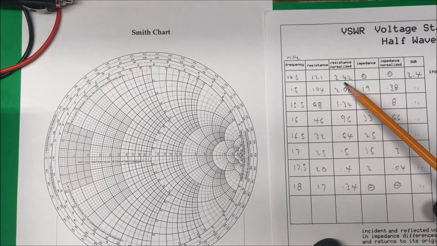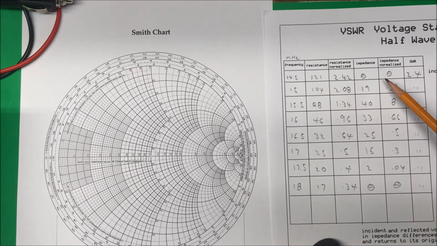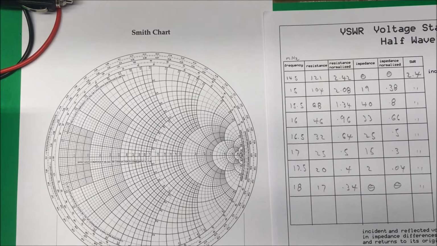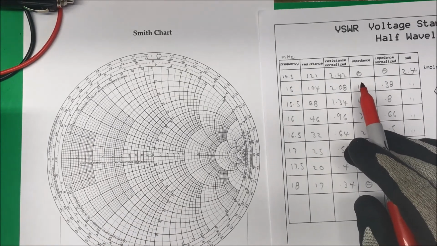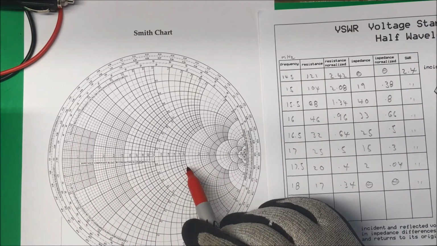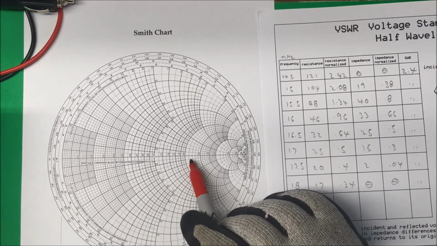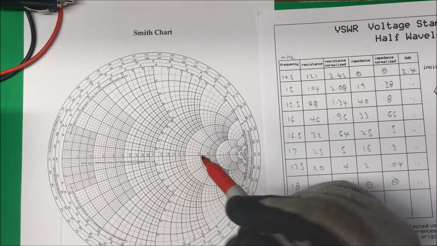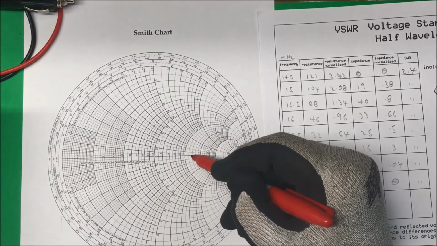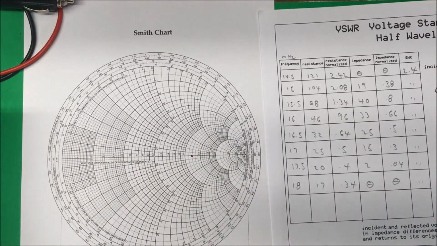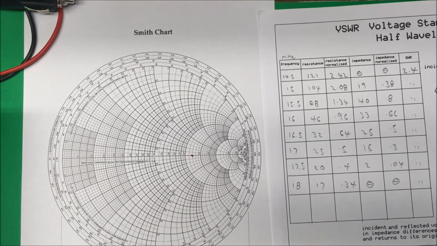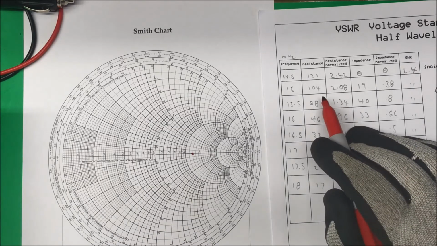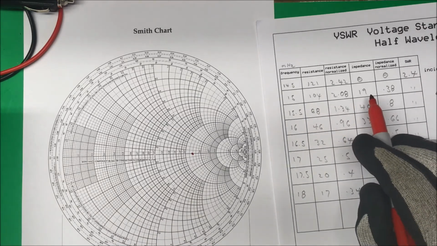So I'm going to start plotting the resistance and the impedance on the Smith chart. So the first one is 2.4 ohms. So we go over, that's 1, 2, 3, 4, 5, 6. So 1, 2, 3, 4. I'd say right there, and 0 impedance. Okay. Now we're going to assume this is capacitance, and so I'm going to go with 104 and 19.